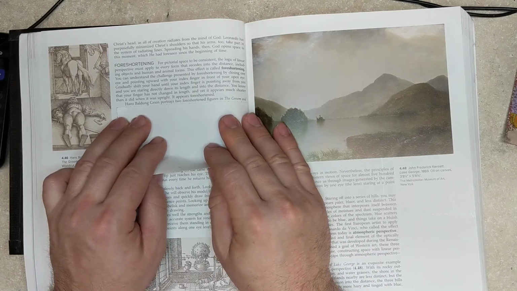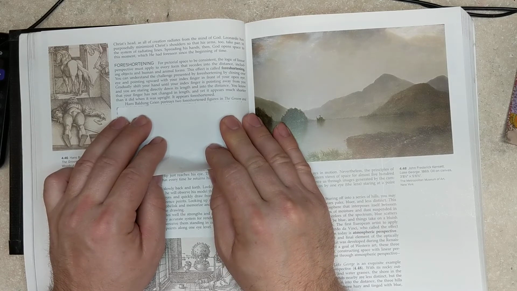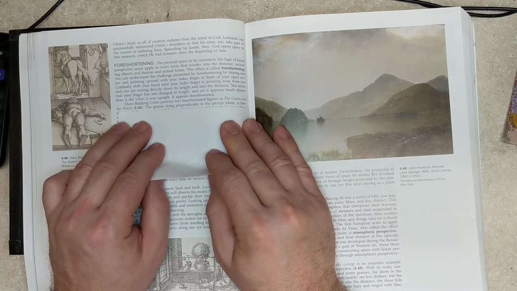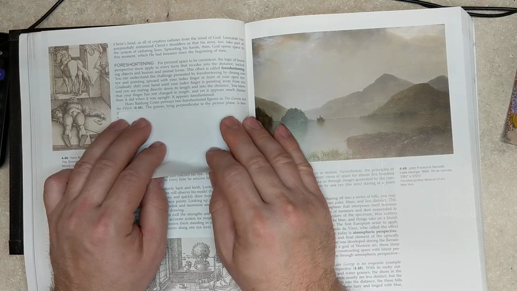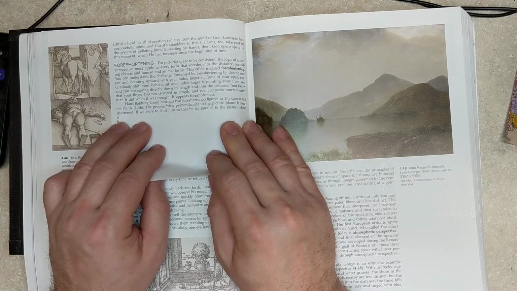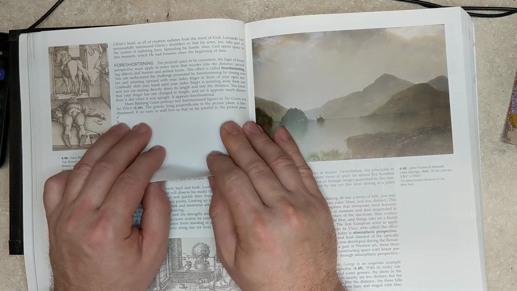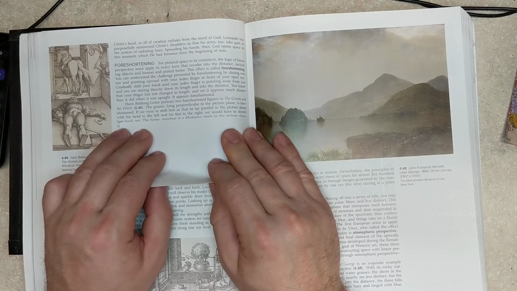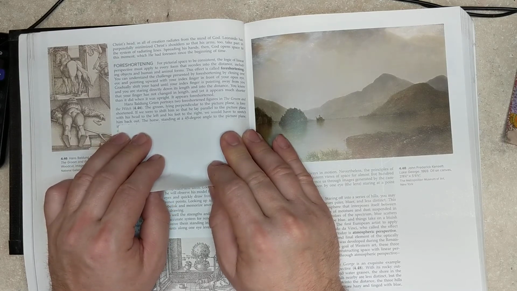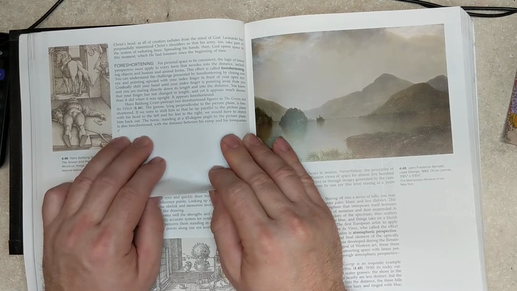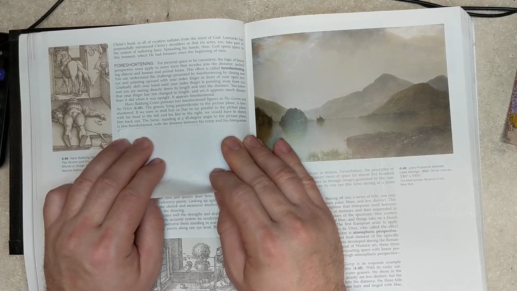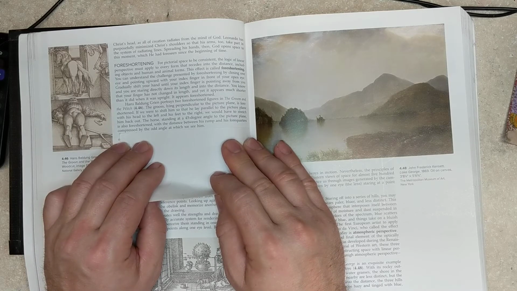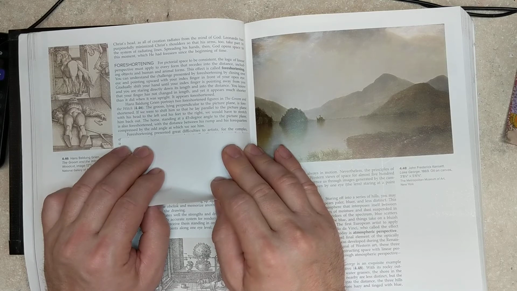Hans Baldung Grien portrays two foreshortened figures in The Groom and the Witch. The groom, lying perpendicular to the picture plane, is foreshortened. If we were to shift him so that he lay parallel to the picture plane, with his head to the left and his feet to the right, we would have to stretch him back out. The horse, standing at a 45-degree angle to the picture plane, is also foreshortened, with the distance between his rump and his forequarters compressed by the odd angle at which we see him.